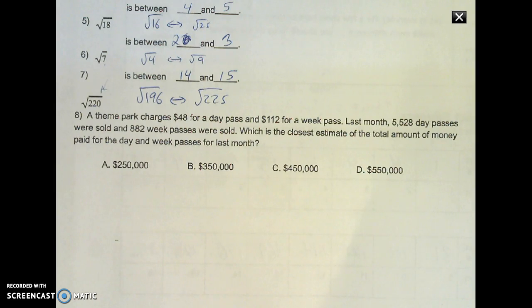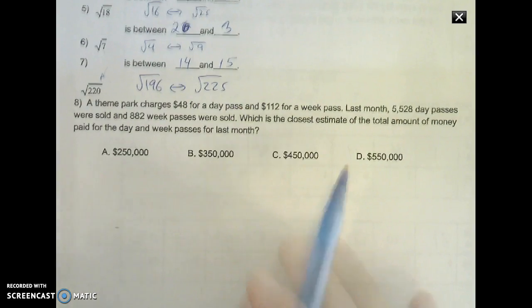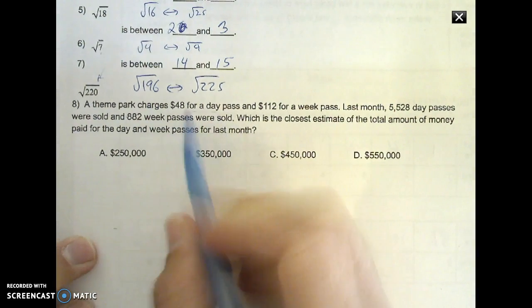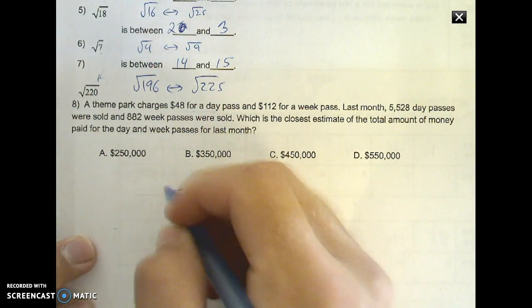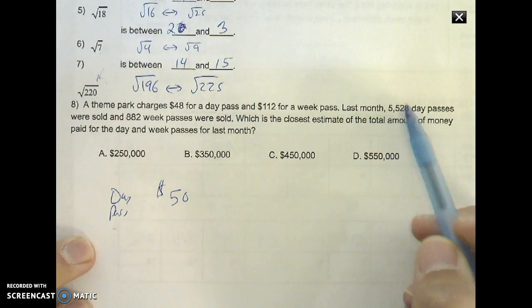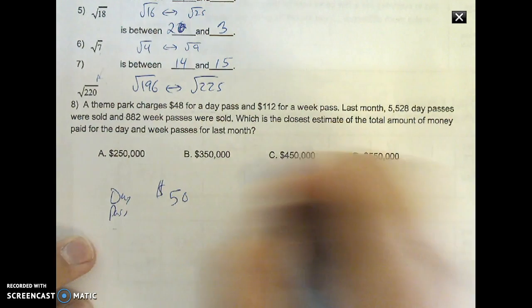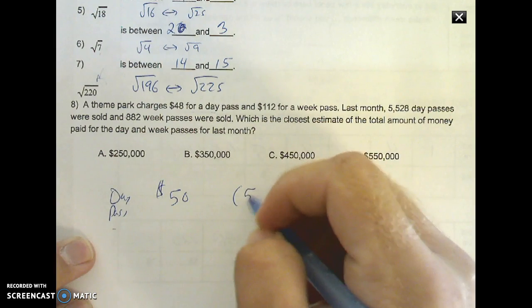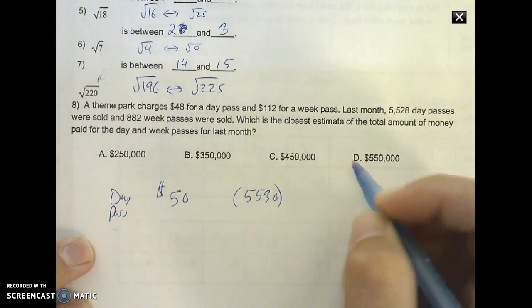A theme park charges $48 for a day pass and $112 for a week pass. Last month, 5,528 day passes were sold and 882 week passes were sold. What's the closest estimate of the total amount of money paid for the day and week passes for last month? Well, okay. For a day pass, it's $48. I'm going to say $50. Day pass. And I know that 5,528, so I'm going to say 5,530 day passes were sold.